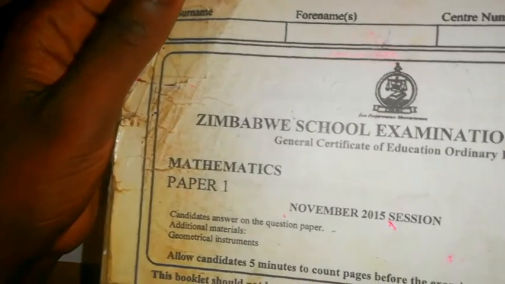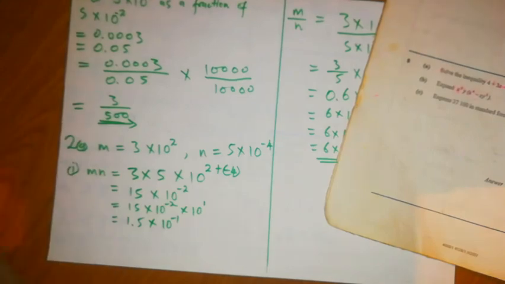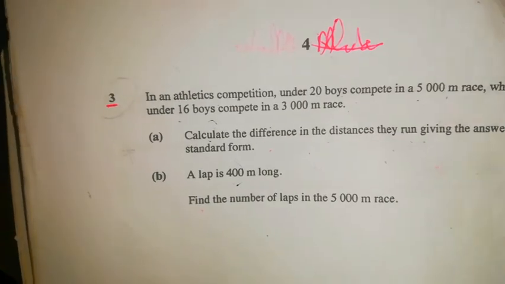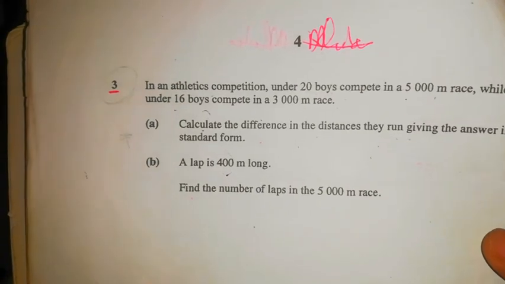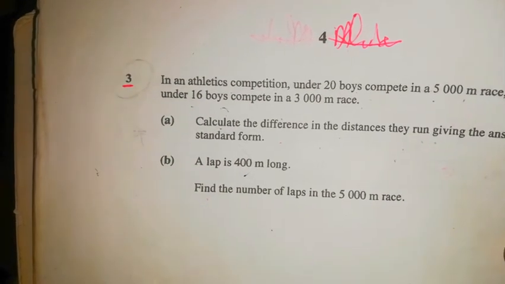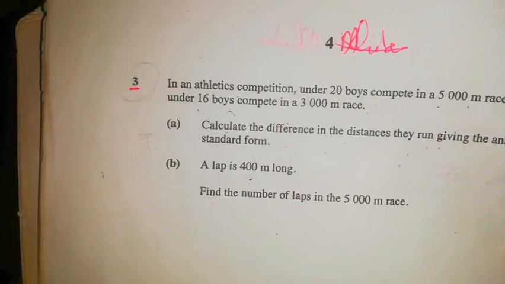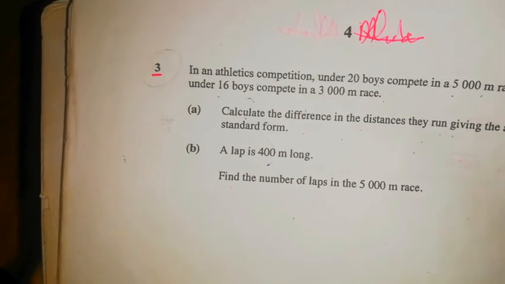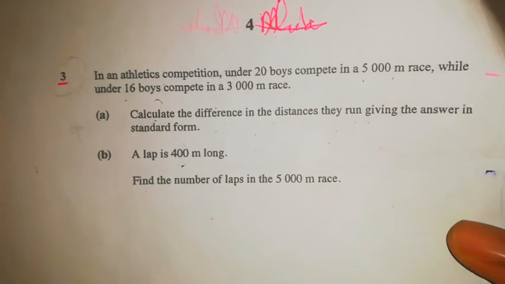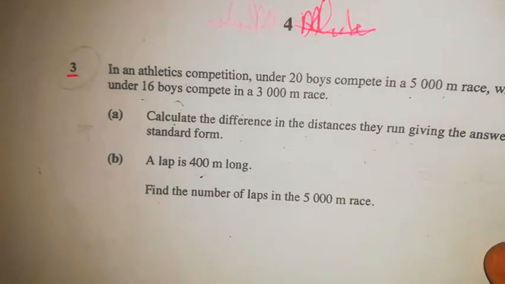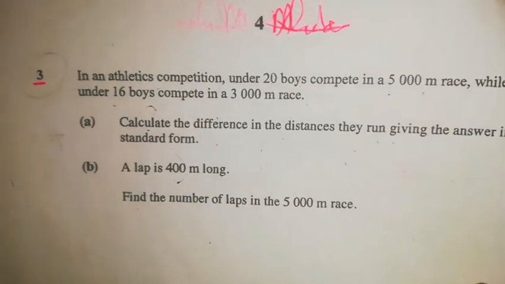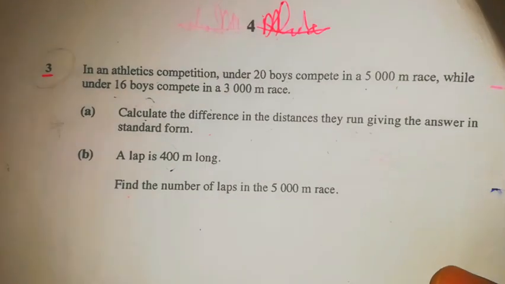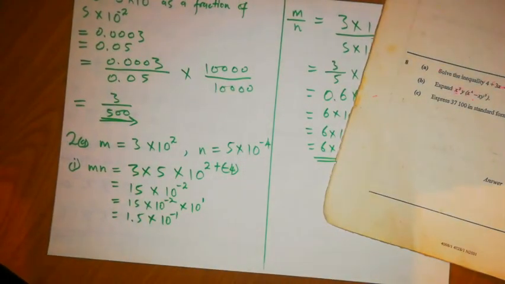Now move on to November 2015. That's our paper 1 there. There is the question, it's in the form of a story sum. Then question B is not part of standard form. It's just a general knowledge question. So our standard form is part A, where you are supposed to subtract and then convert your answer into standard form.